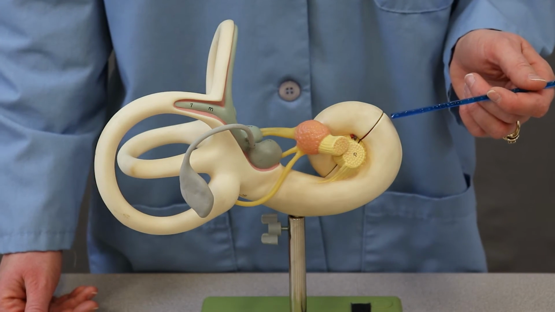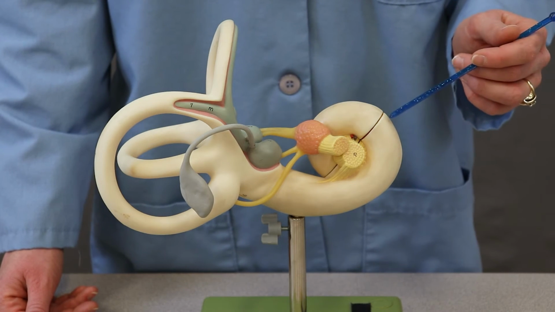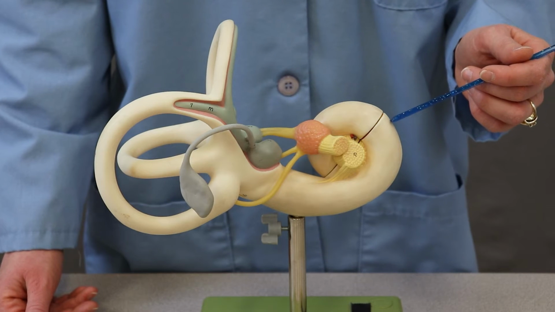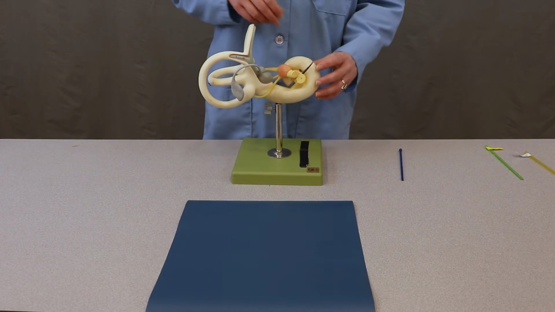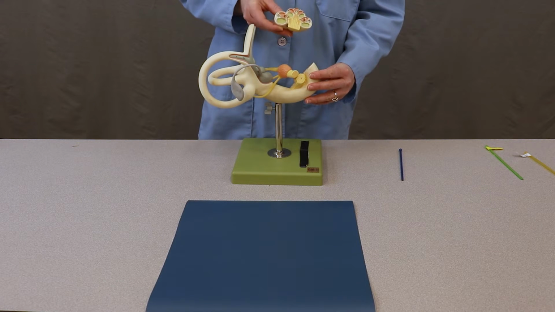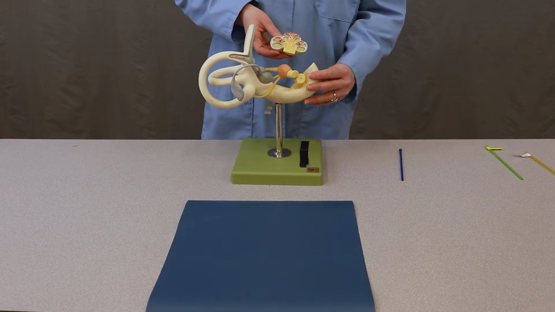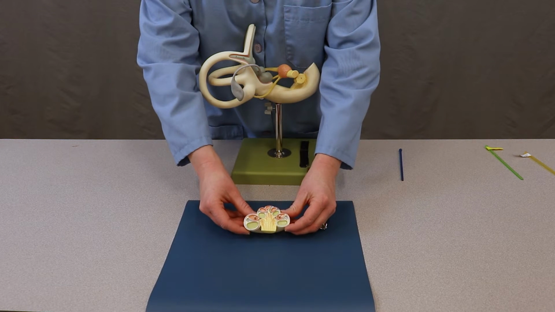Now let's talk a little bit more about how we hear and the structures within the cochlea that will allow us to hear. So I'm going to take off part of this model and we'll look at what's inside the cochlea. So notice that this is part of the cochlea.